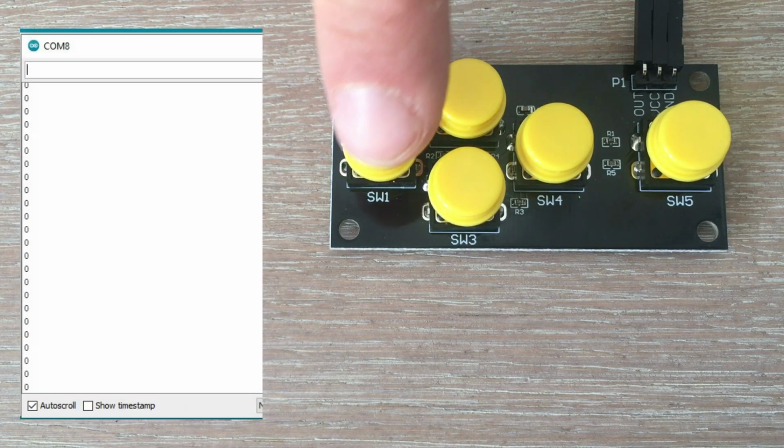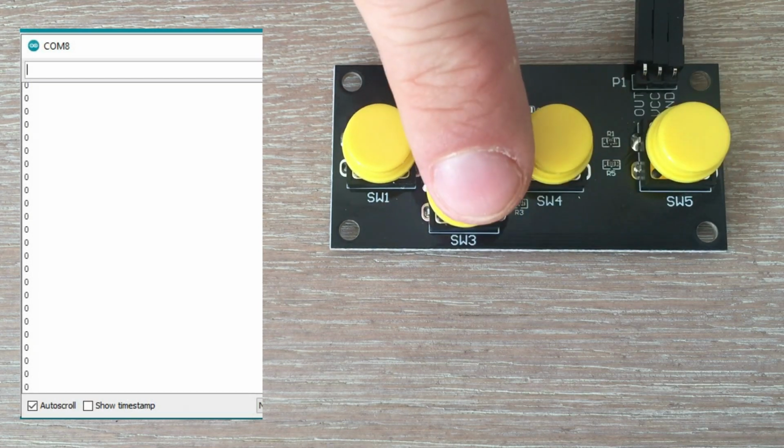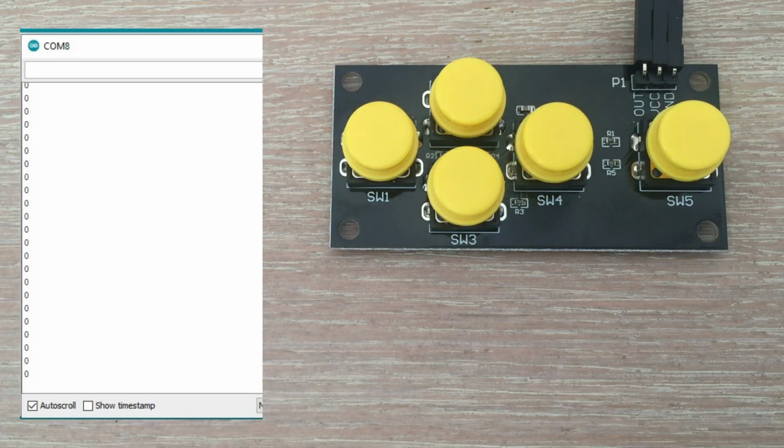Okay. So I am now pressing the buttons and I don't really see any changes in the serial monitor. So it is definitely not digital input to Arduino. So we can move on and treat it as analog device.